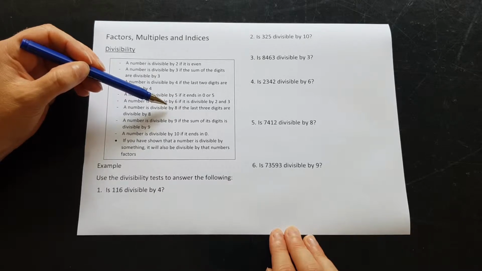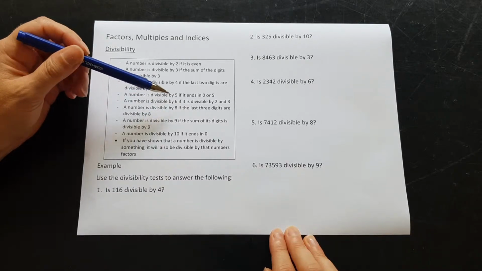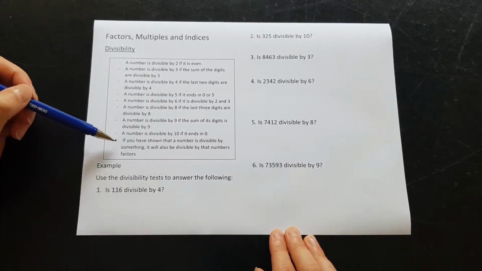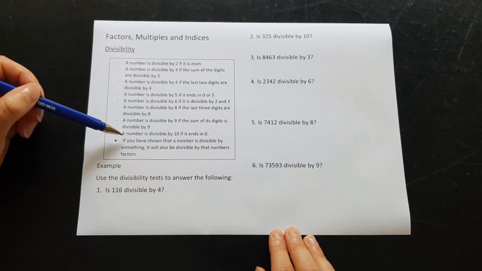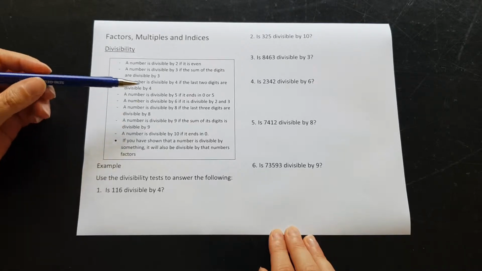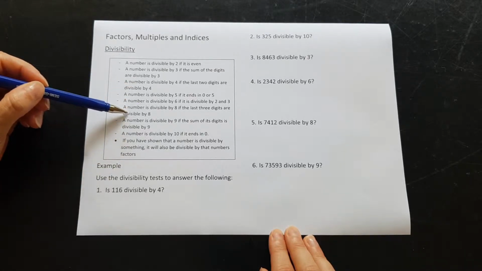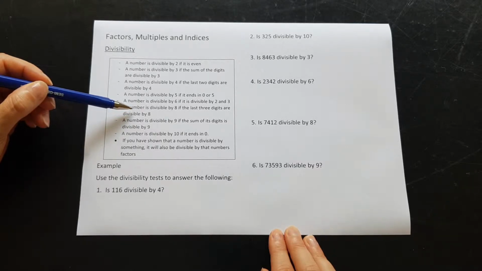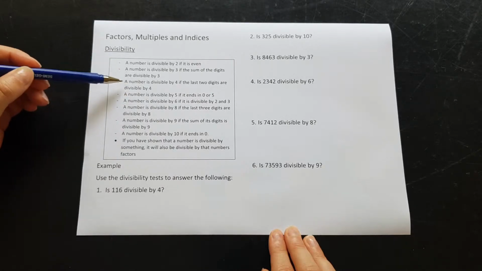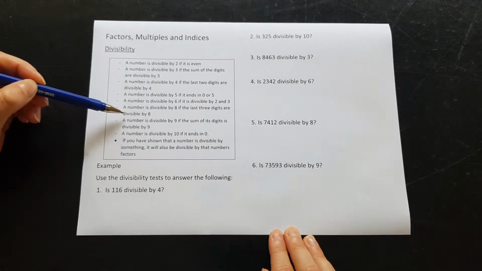What we need to do is use short division. We don't have a test. So if we want to know if something's divisible by 7, we actually need to try to divide it. The other thing to note is if you have shown that a number is divisible by something, it will also be divisible by that number's factors. So if you show that something is divisible by 8, that same number will also be divisible by 4 and 2 because they are factors of 8.